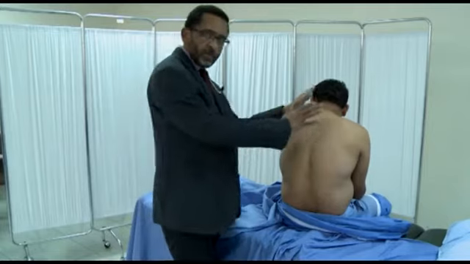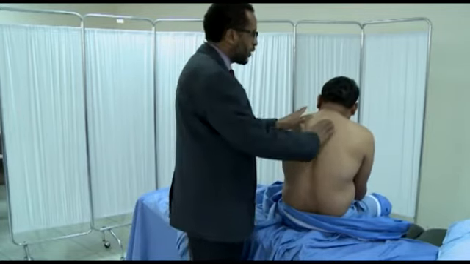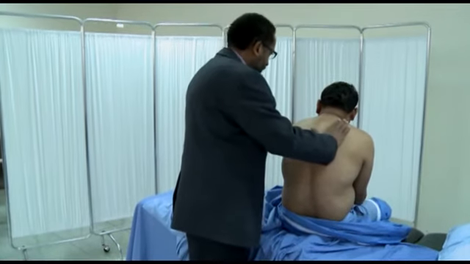Now, our examination with palpation is not complete without doing tactile vocal fremitus. As we did before, we could ask our patient to say 99. 99.